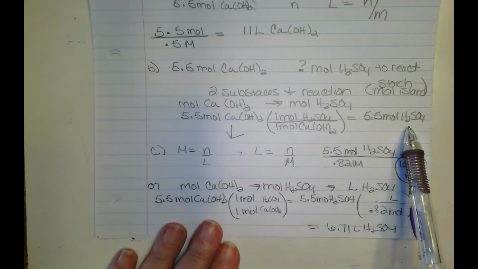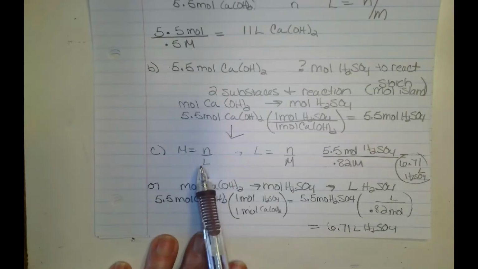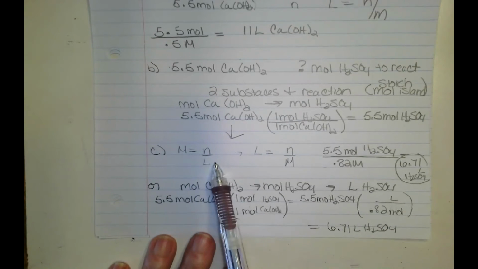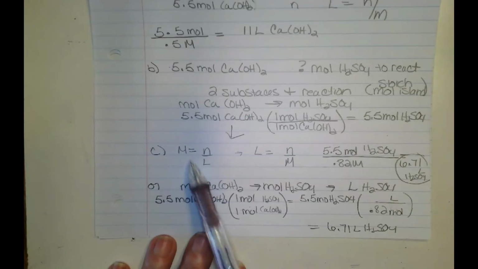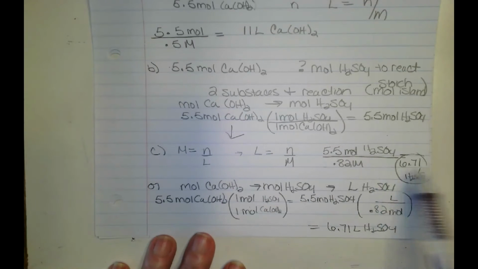And if I'm going from H2SO4 moles to H2SO4 liters, that's the same substance. That's my molarity equation. I have moles, they've given me molarity, and I need to solve for liters. I rearrange it, and I get 8.71 liters of H2SO4.